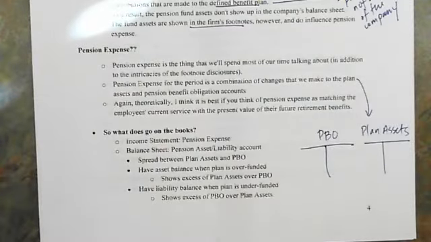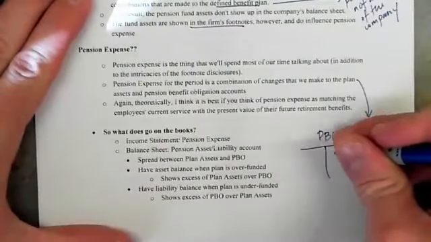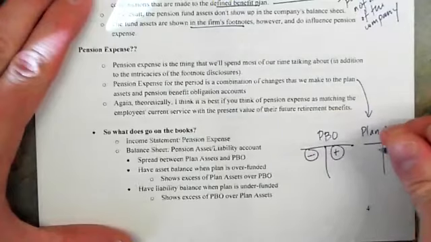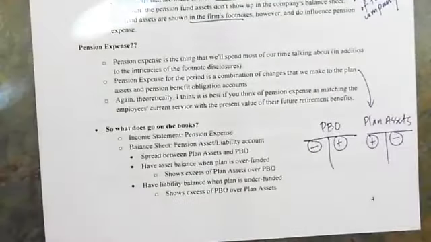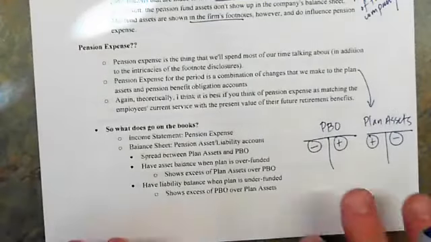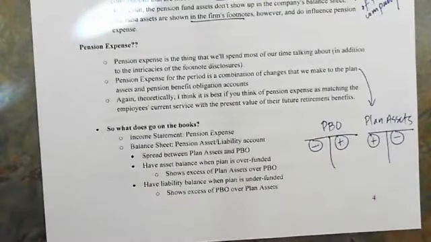They will influence what we do record as an item on the balance sheet. The PBO has a credit balance, as you might imagine, and the plan assets have a debit balance. And again, we're talking fast and loose because these are T accounts, but they are not actual accounts that go into the ledger that are reported on the balance sheet in this form.